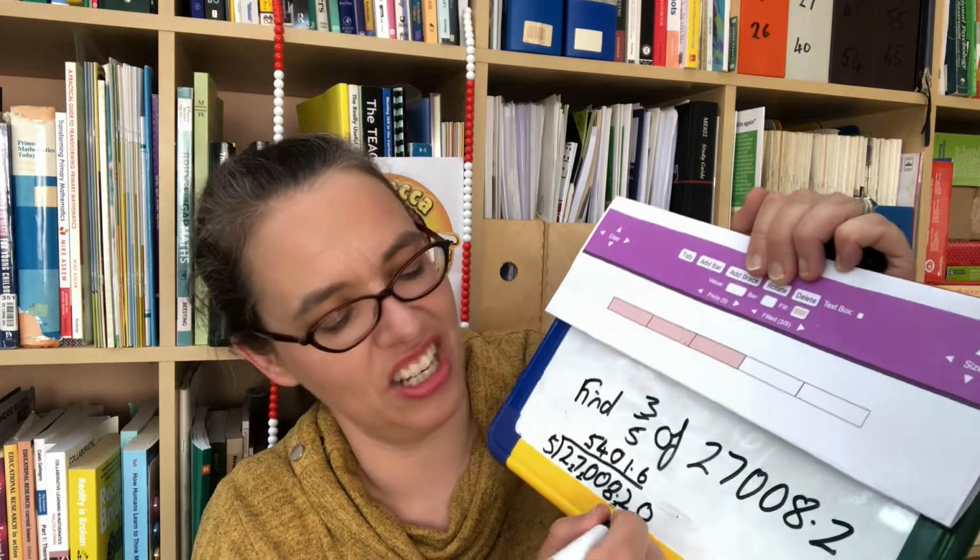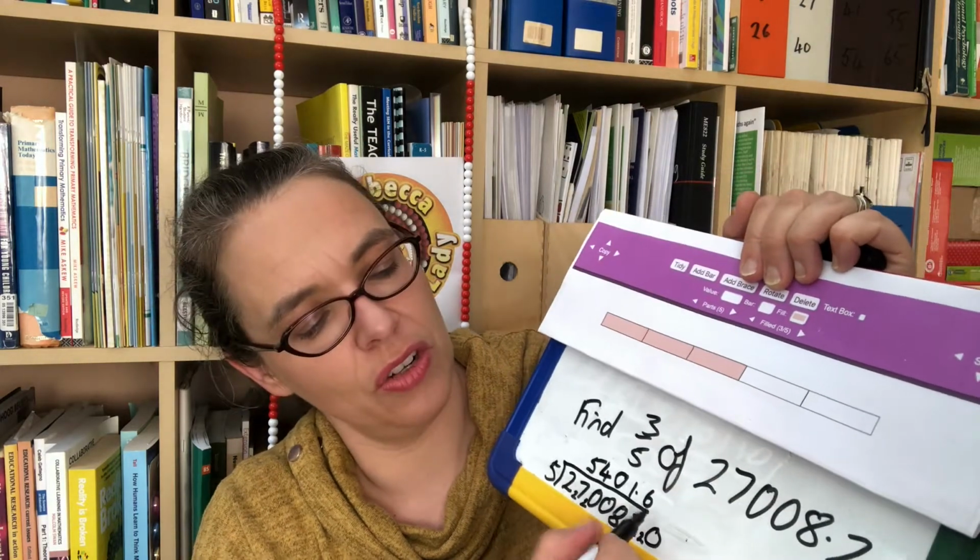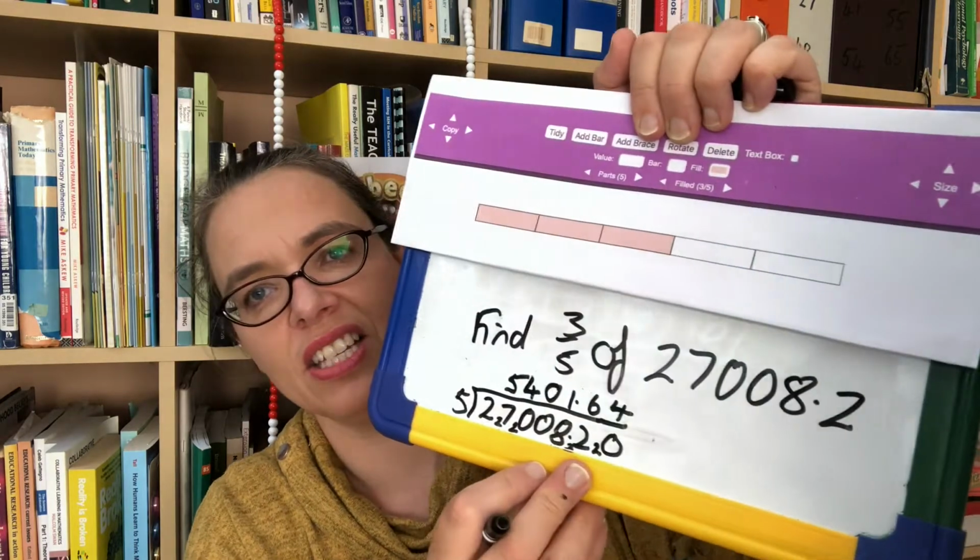We're going to have to extend this because we haven't used them all, because 6 5s are 30, so that leaves us 2 tenths to change into 100ths. So we've got 20 100ths, they'll share. We've got 4 100ths in each section. So 5,401.64 in each section. You can write that 5 times into those sections.